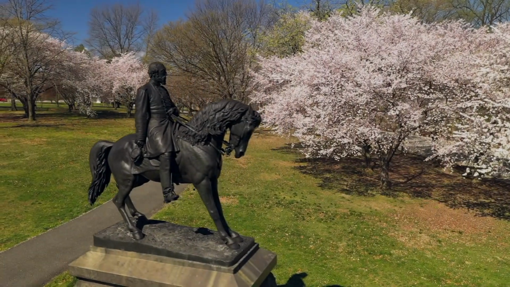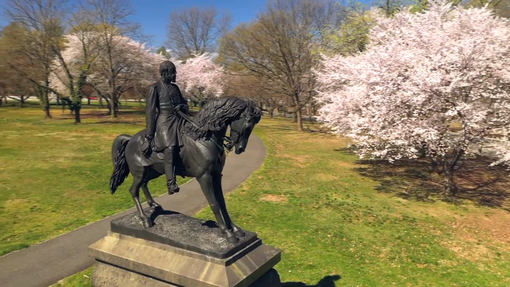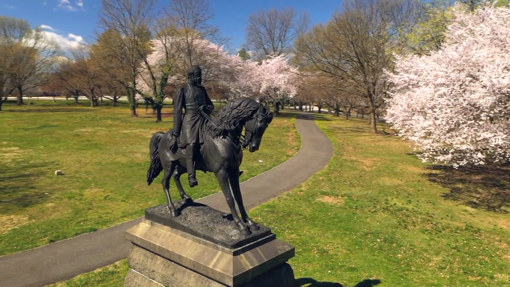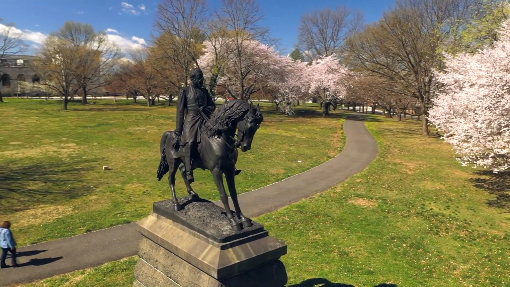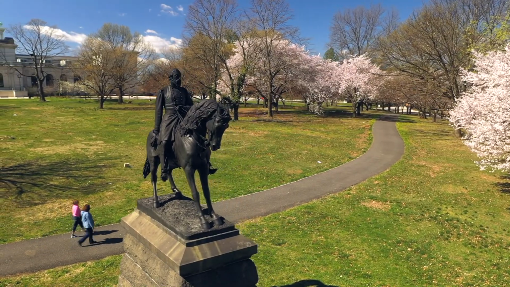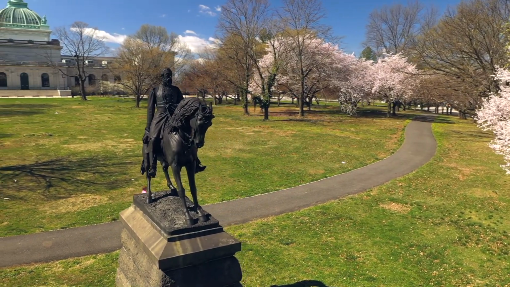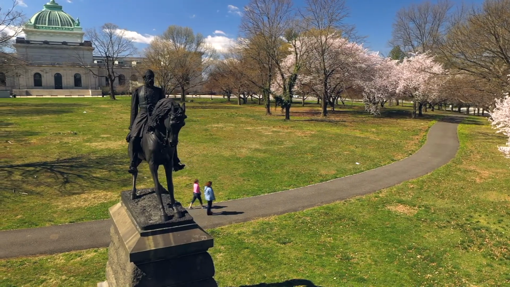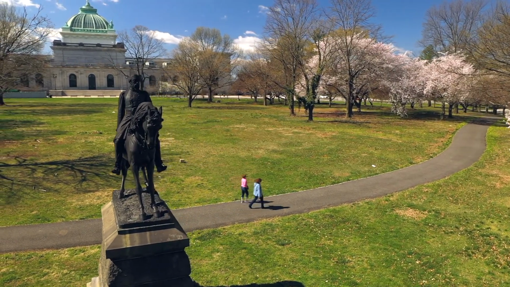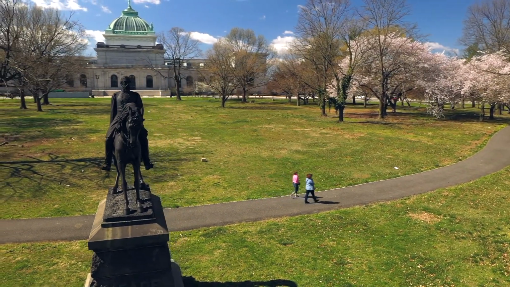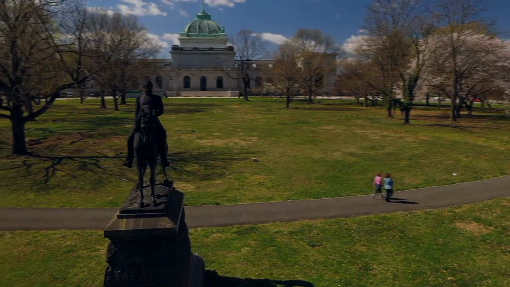This was just a personal trip to Philadelphia. Again, it's early springtime. I love early springtime. And you see the cherry trees blooming in the background. Most of the trees have not leafed out yet. The green of the leaves isn't there yet. I just decided to spin around this statue because I can. And these two ladies walked by on the walking path, completely unaware that I was flying there.